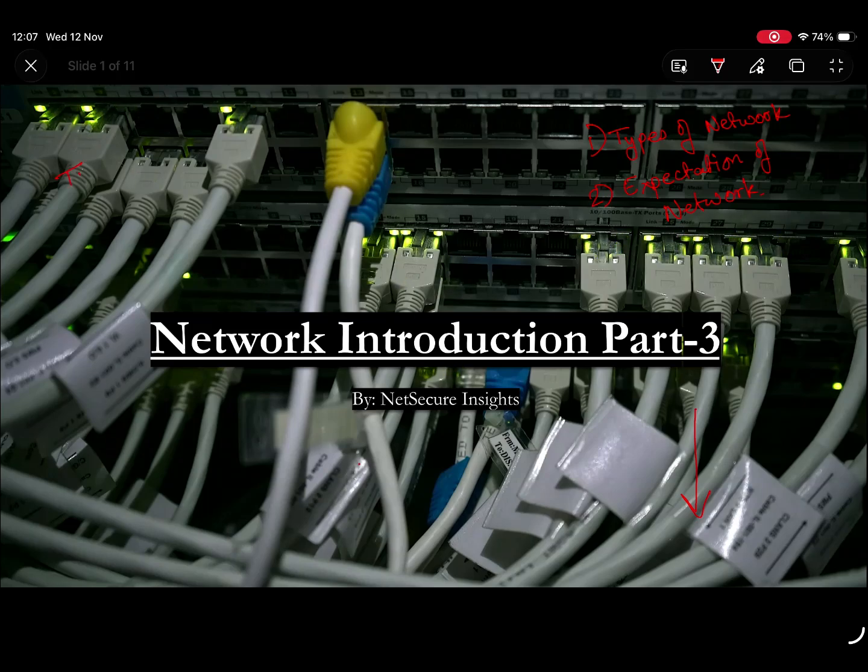Okay, coming to today's topic, I will explain what a data center is, the rules of communication in networking, some network protocols and their layers.